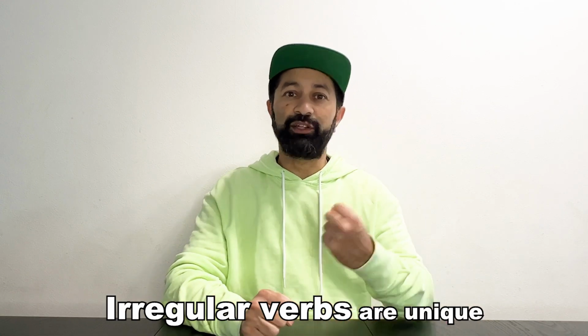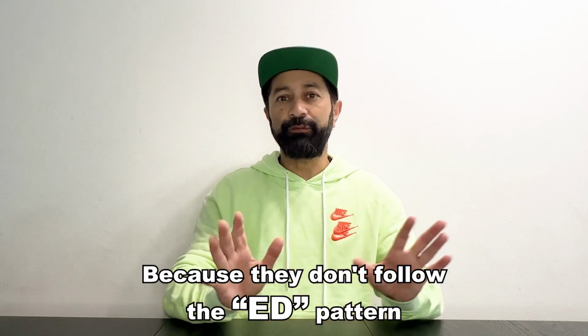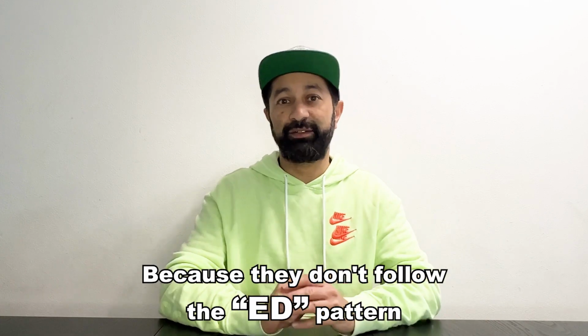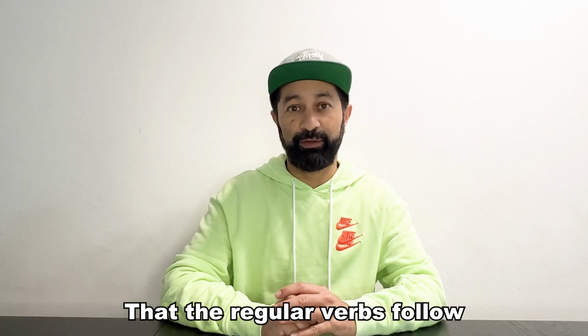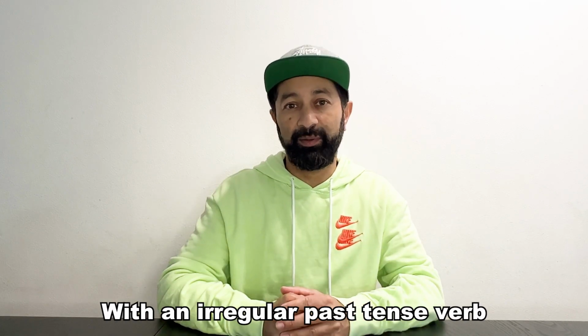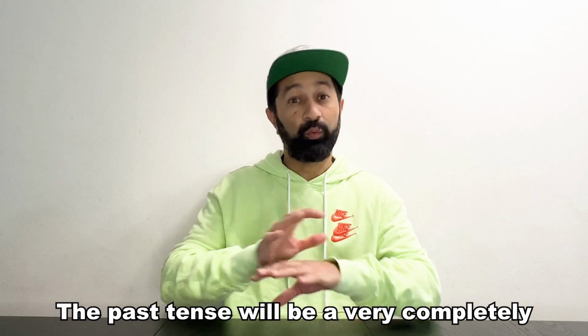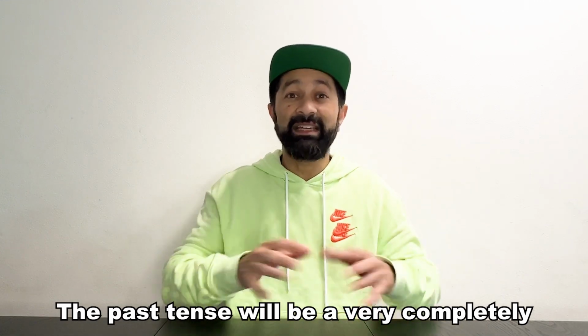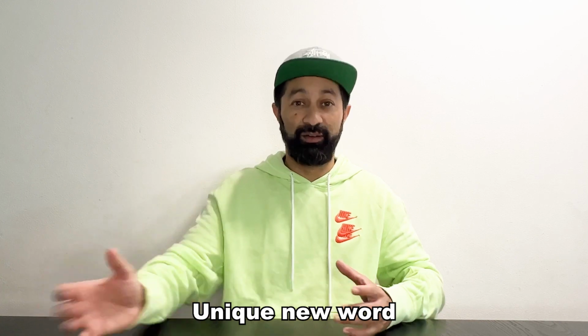Irregular verbs are unique because they don't follow the ed pattern that the regular verbs follow. With an irregular past tense verb, the past tense will be a completely unique new word.